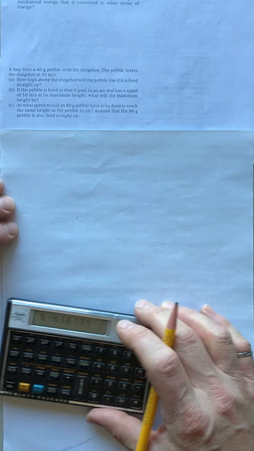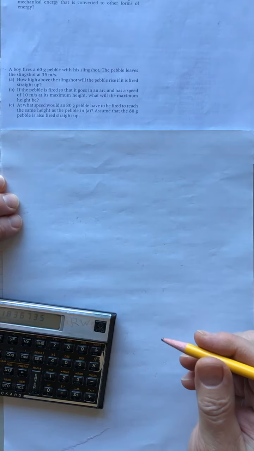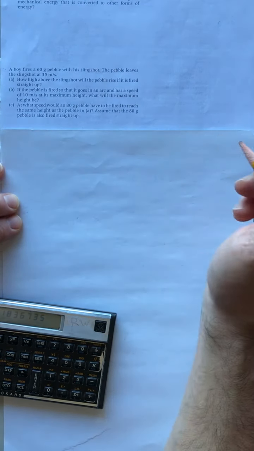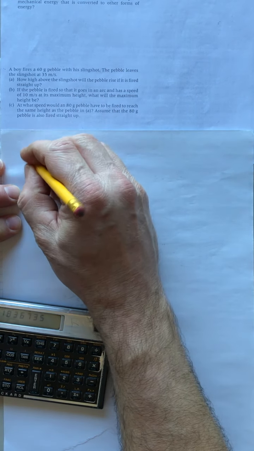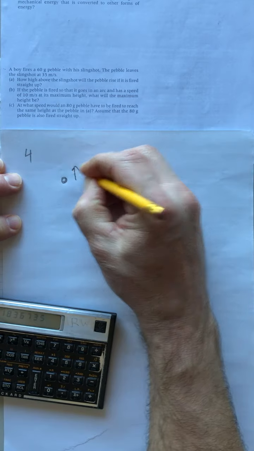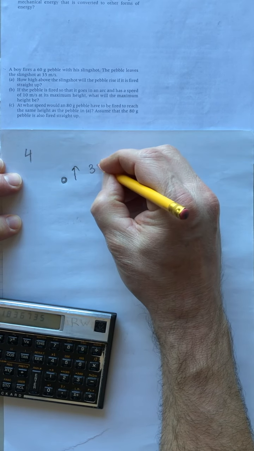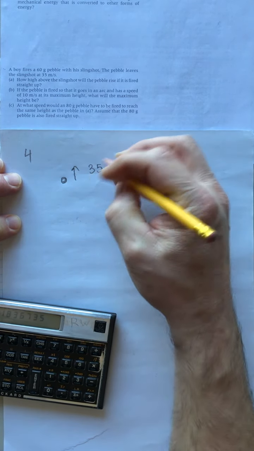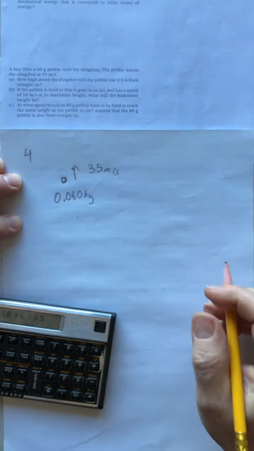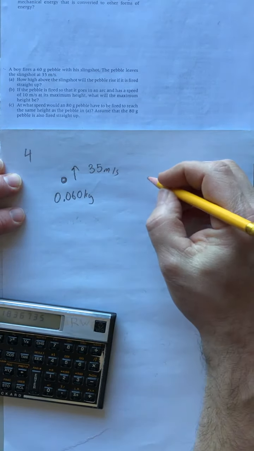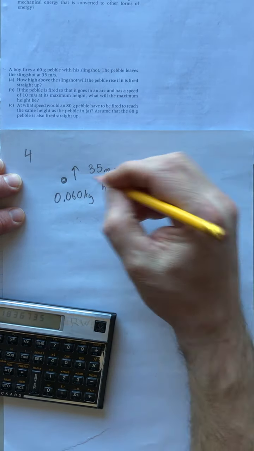A boy fires a 60 gram pebble with a slingshot. It leaves the slingshot at 35 meters per second, shot straight up. So here's question 4. Here's something that's going up at 35 meters per second, and it's 60 grams. Okay, that's it right there. And it's on the ground, so H equals 0.